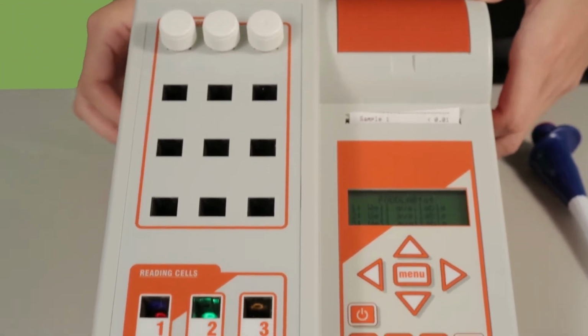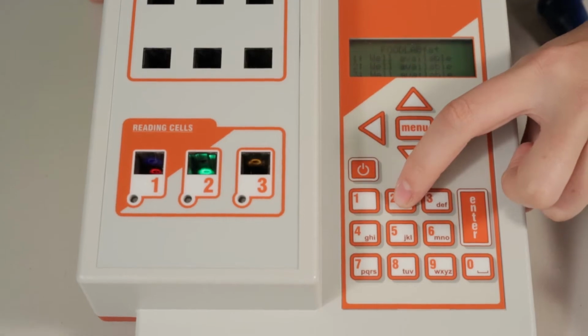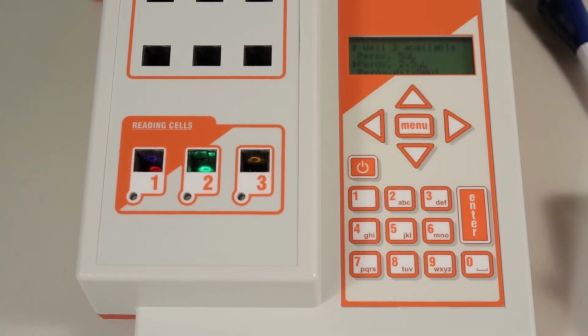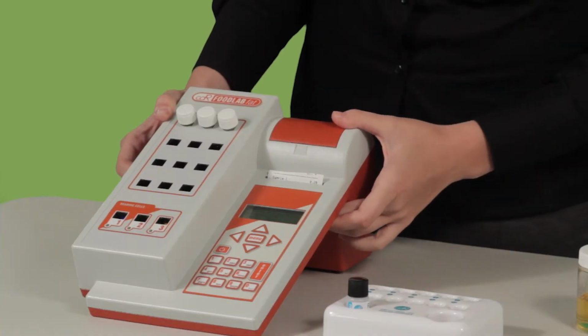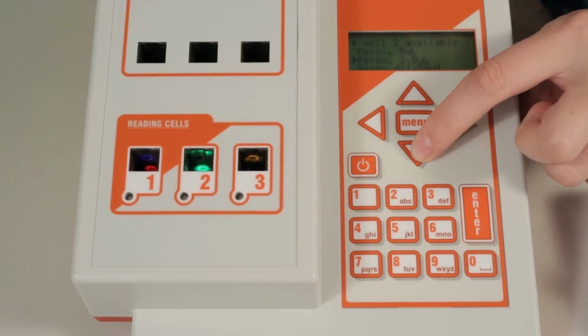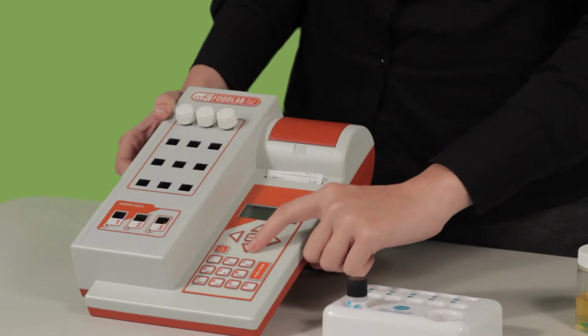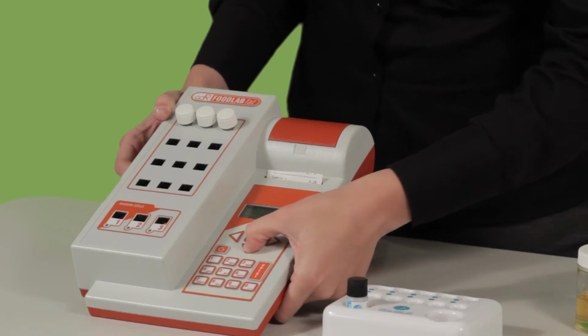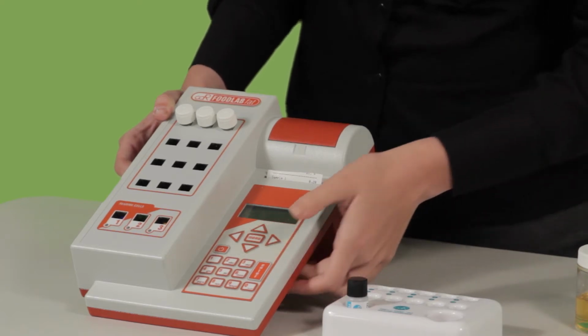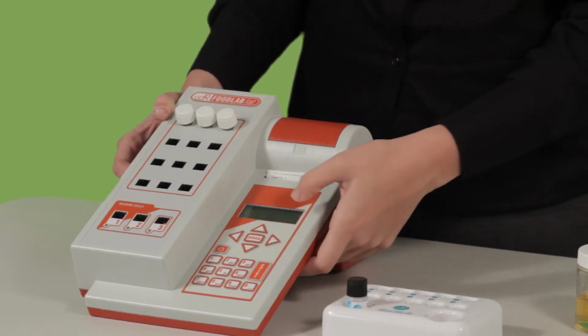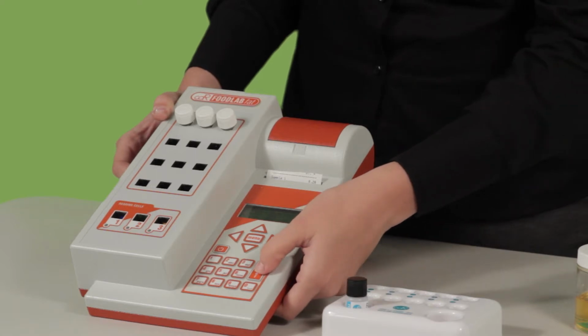To test for peroxide, you will then press key 2 on your keypad. You are then ready to select your curve. To change your curve, you can use the up or down arrows to indicate which curve you will use. Today, we're going to use a 10 microliter curve. When the arrow is pointing to the curve you wish to use, press enter.